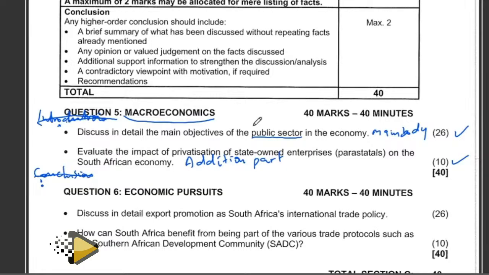Now if we check our additional part, we have to evaluate the impact of the privatization of state-owned enterprises, also called parastatals, on the South African economy. Grade 12, if you still remember, in economics, when you talk of the economy, we refer to the market participants, which are households and businesses or firms.